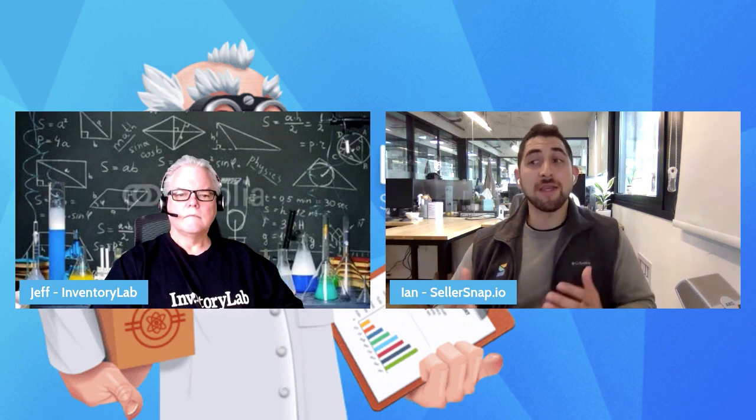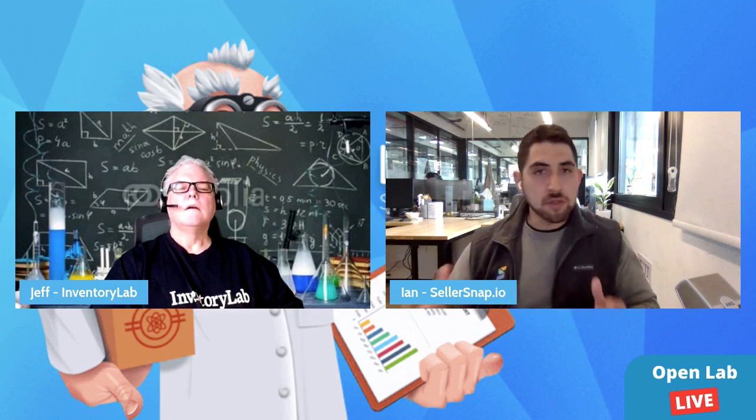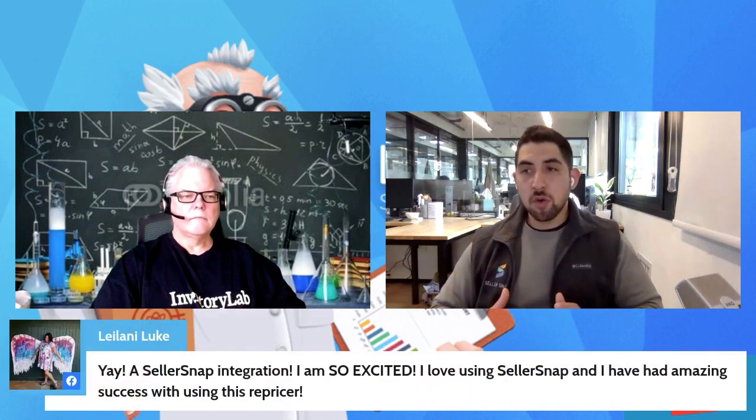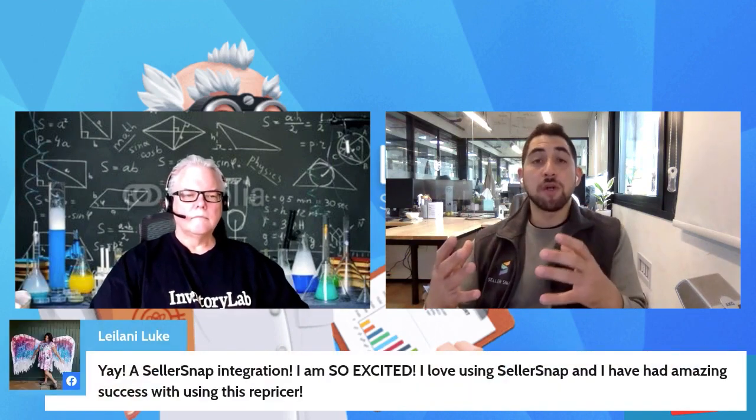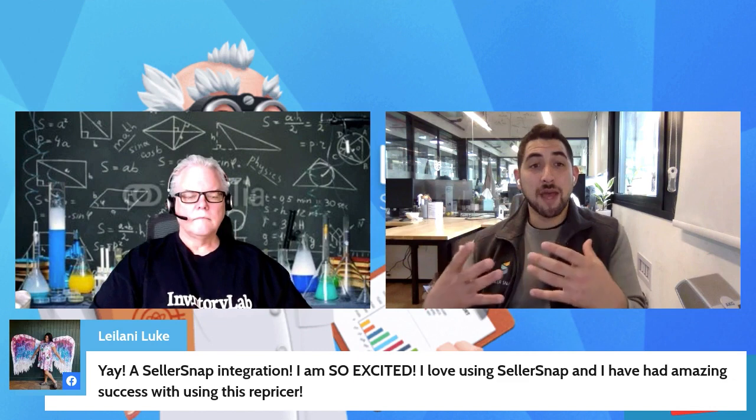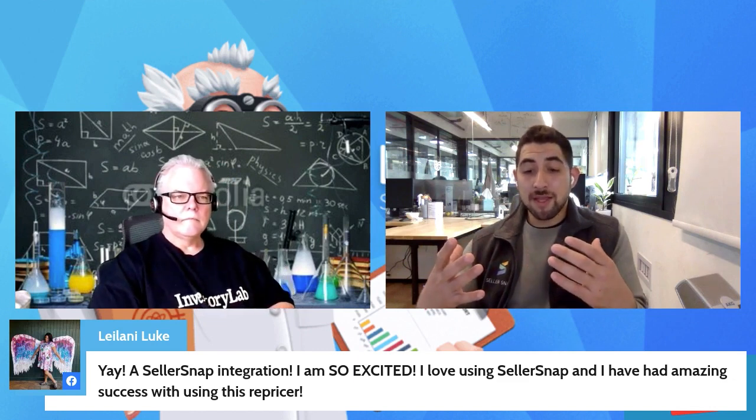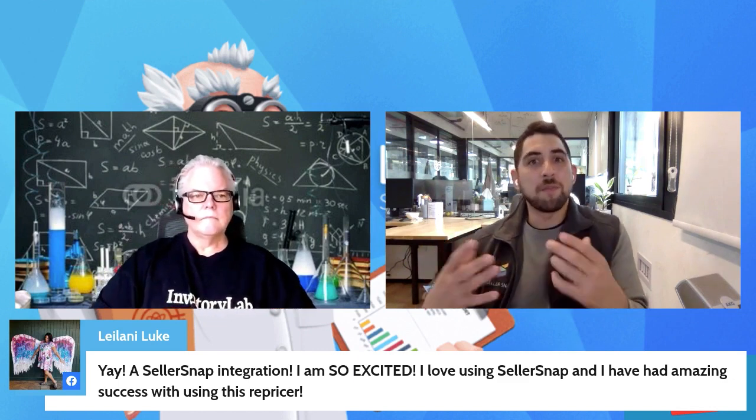The second part that an integration like this is going to be really helpful for is to set up that min and max range. Because like most other repricers out there, SellerSnap does require a min and max price for us to operate. And so what we know is that setting up those mins and max prices can be a big task.